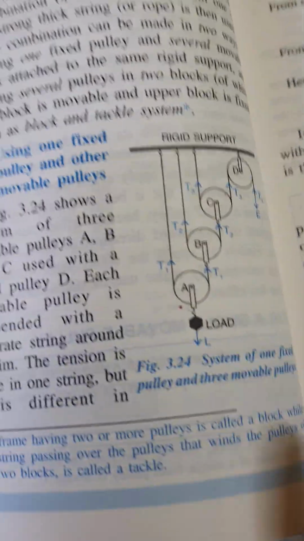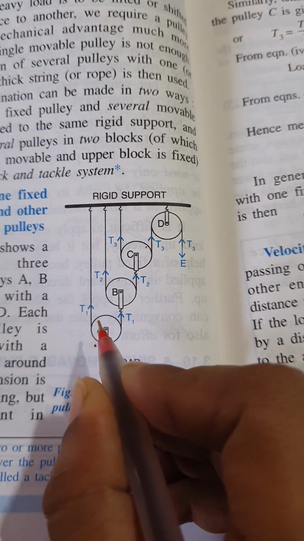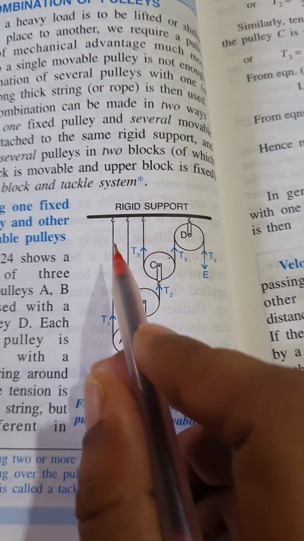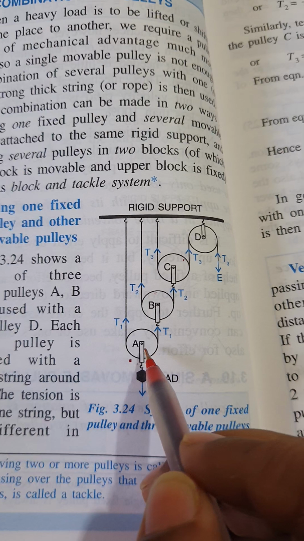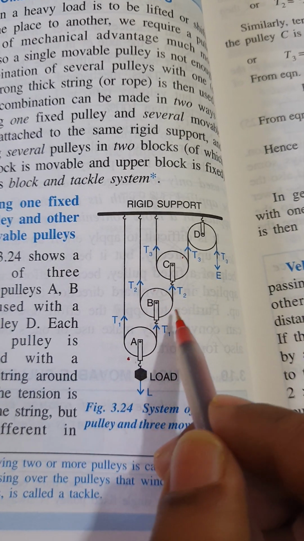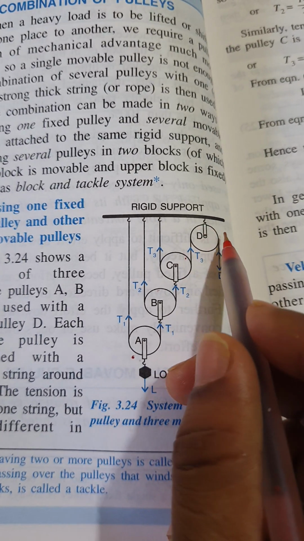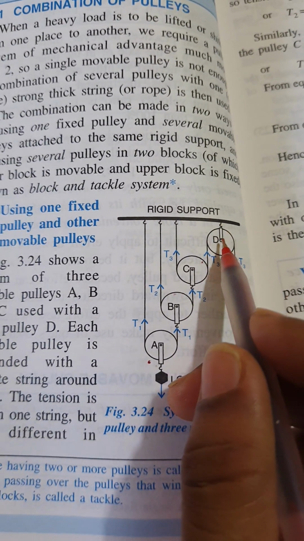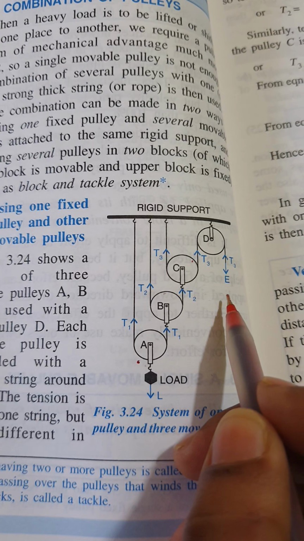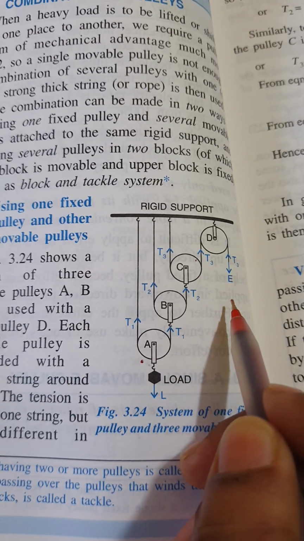We can see here three movable pulleys we are using. Through the rigid support, one movable pulley, with this another movable pulley, with this another movable pulley, and with the string this single pulley is fixed with the rigid support and effort is coming in the downward direction.